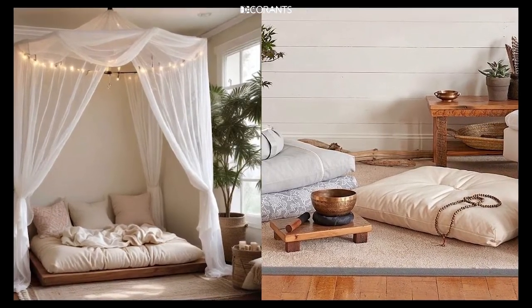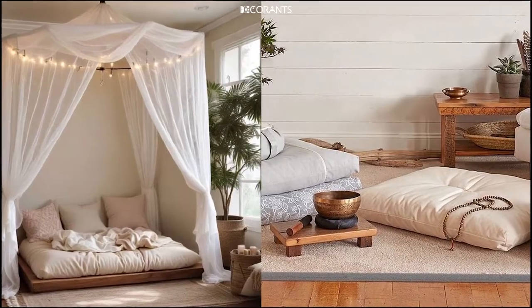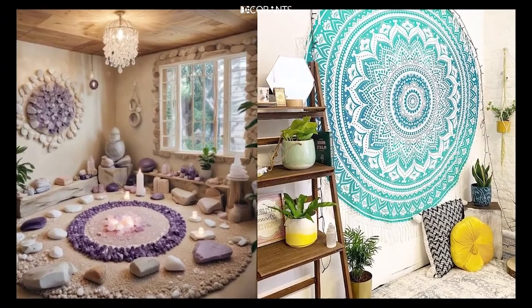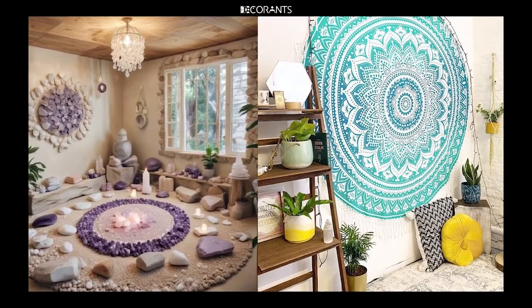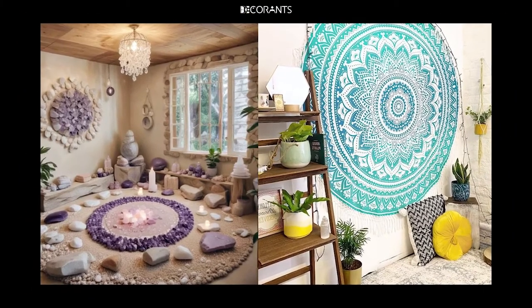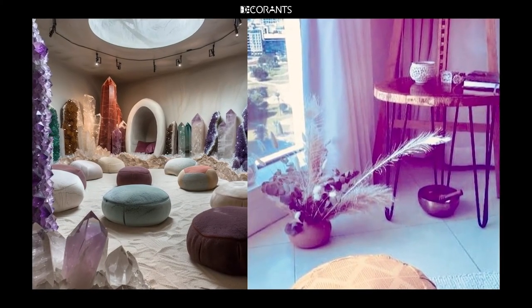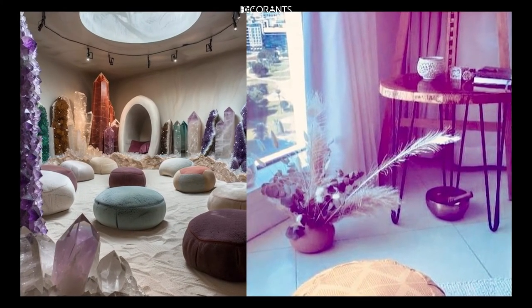Incorporating natural scents, such as essential oils like lavender, sandalwood, or eucalyptus, can also enhance the sensory experience of your meditation practice. Whether through an essential oil diffuser or incense, these natural scents have calming effects and can help to elevate the peaceful energy in the room.